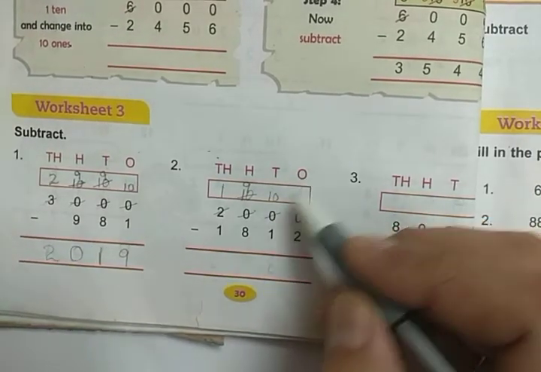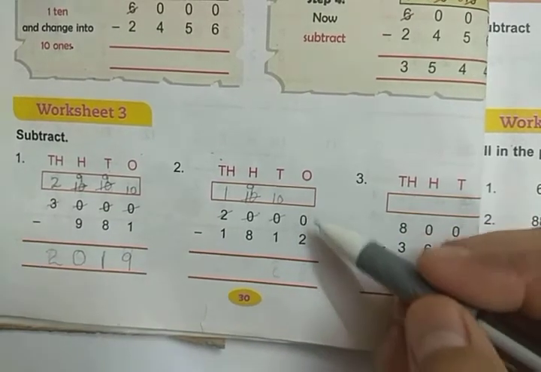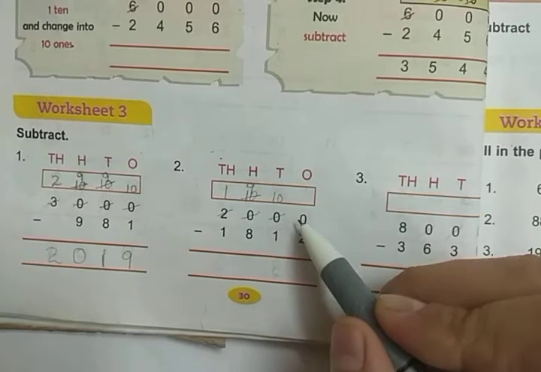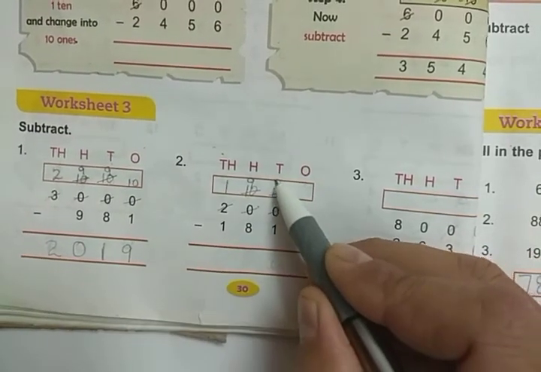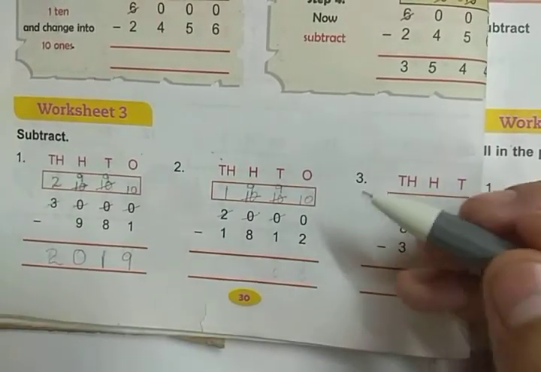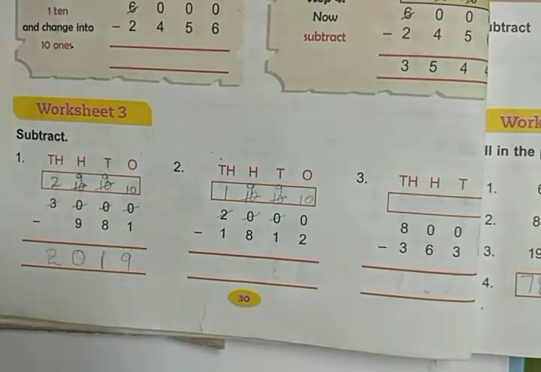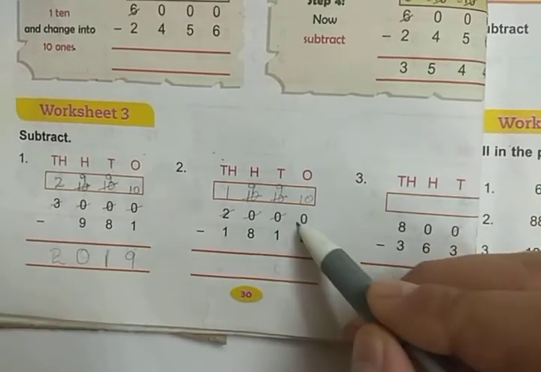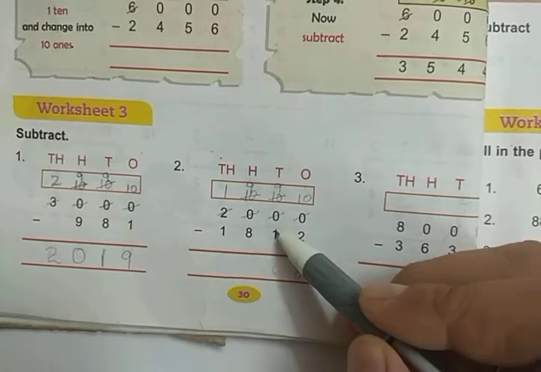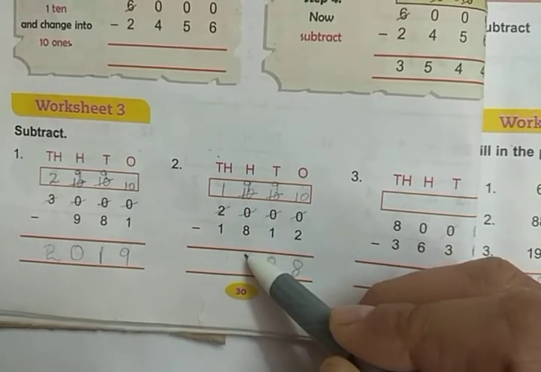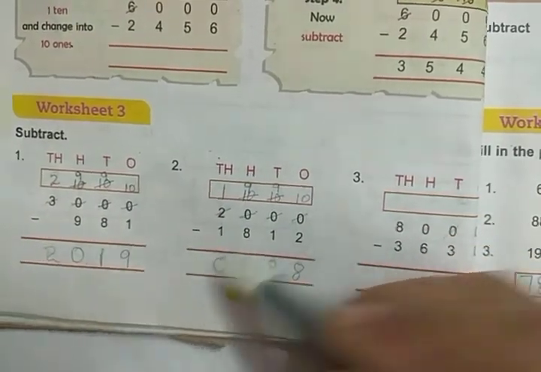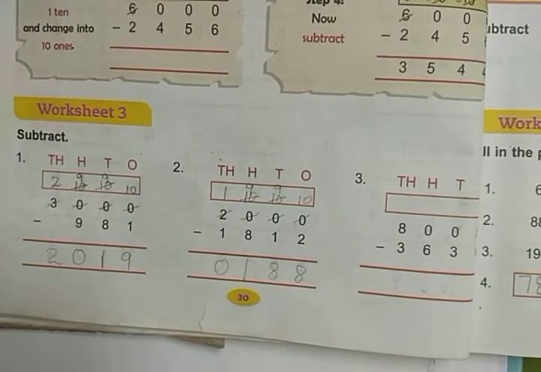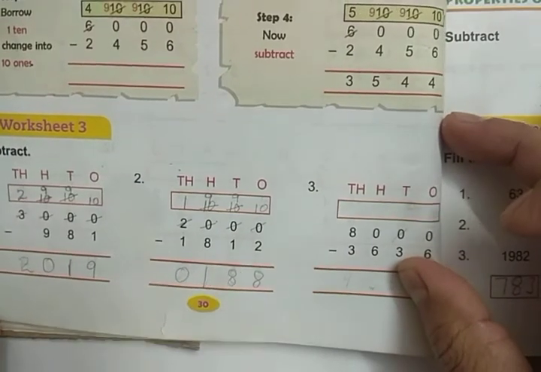Now here 0 is there at the ones place, so it will again borrow. So it will borrow 10 from 10 tens. So what will be left over here is 9 tens, and what it will become is 10. Now start subtracting. You know that we start subtracting from the ones place because now all the upper digits are greater or equal to lower digits. Now 10 minus 2 is 8. 9 minus 1 is again 8. 9 minus 8 is 1. And 1 minus 1 is 0. I hope it is clear to you. You can try this third question yourself.